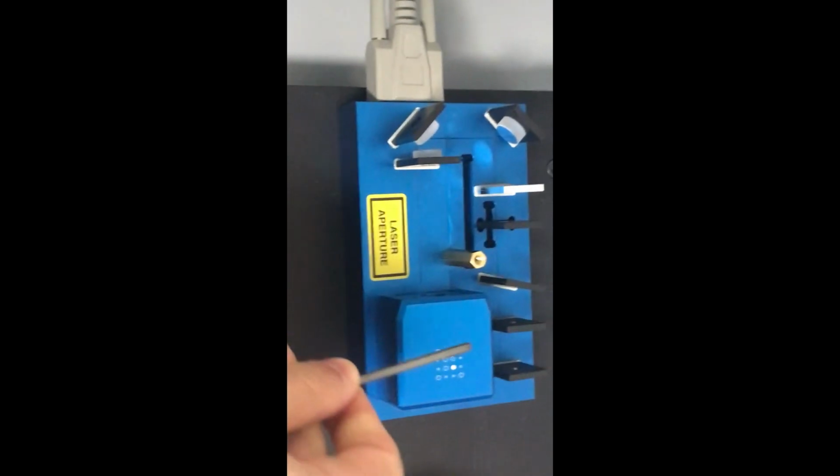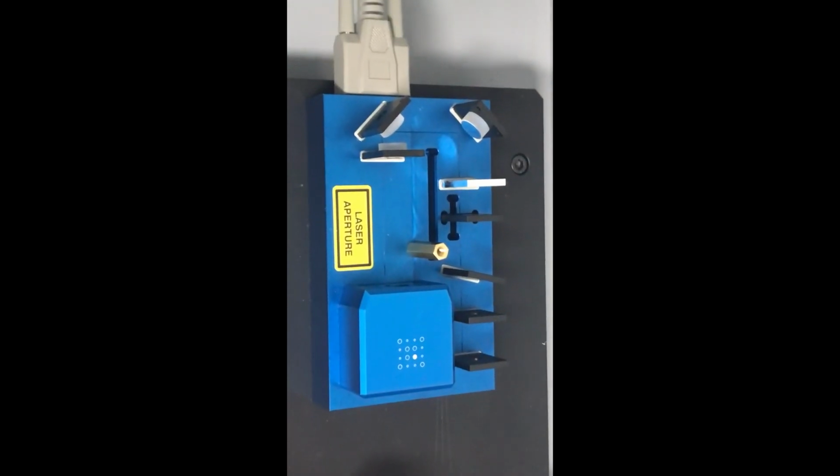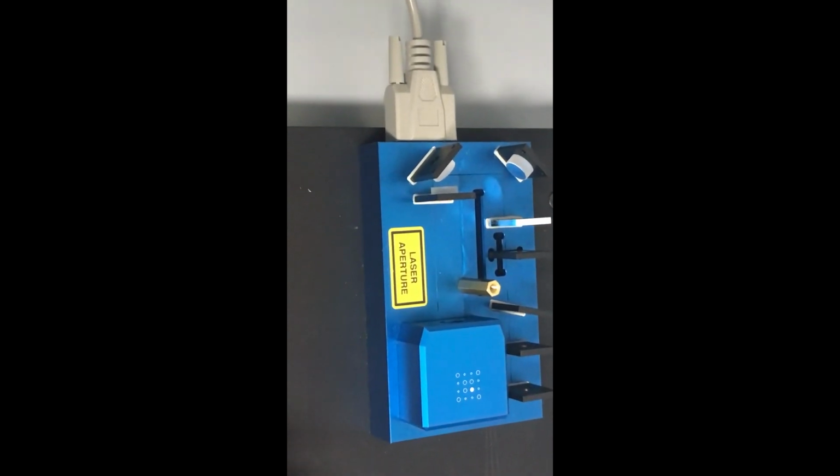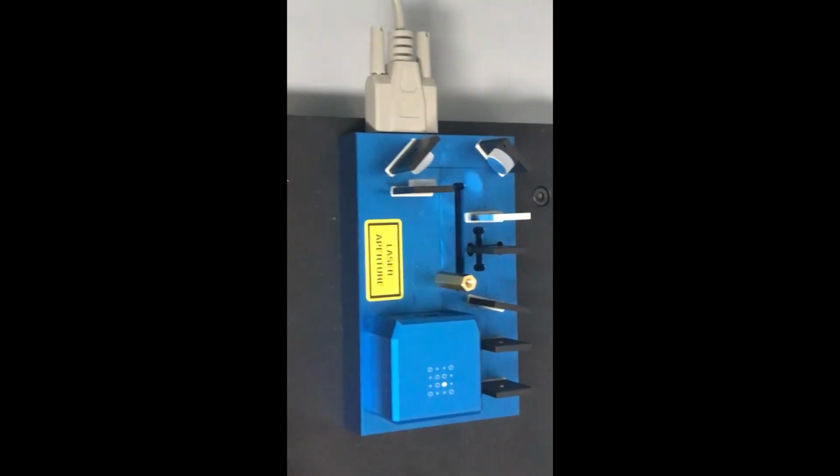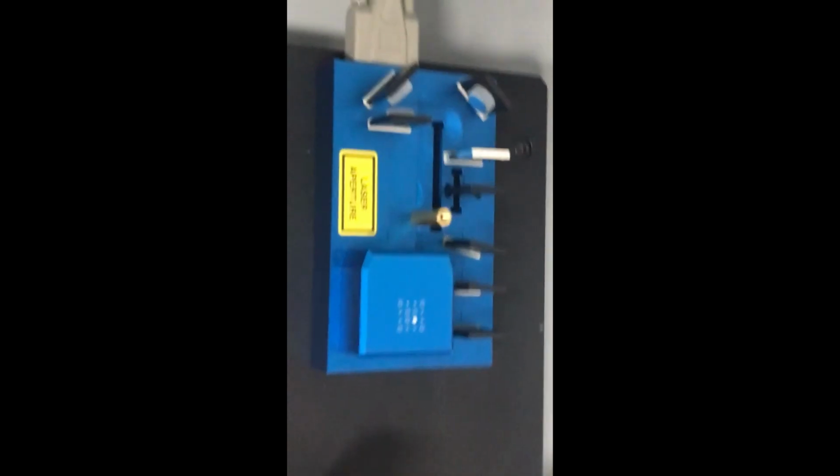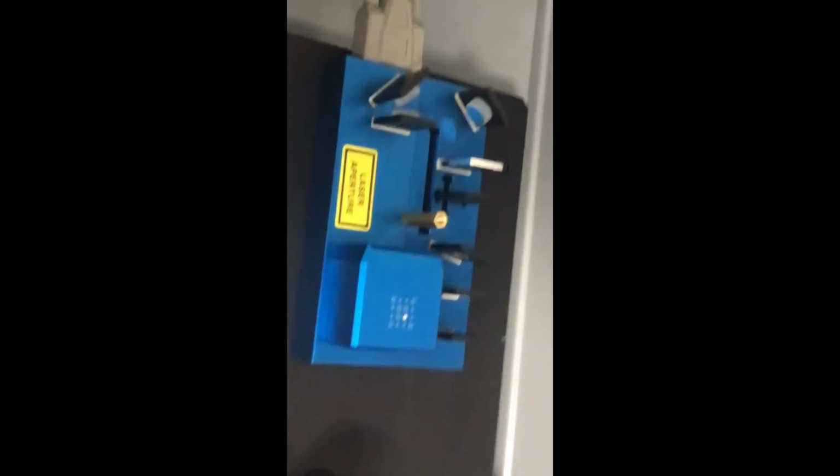So the box here is the pump laser, and that goes through a series of components. Maybe I'll change the angle a bit so you can see, like that. Okay.